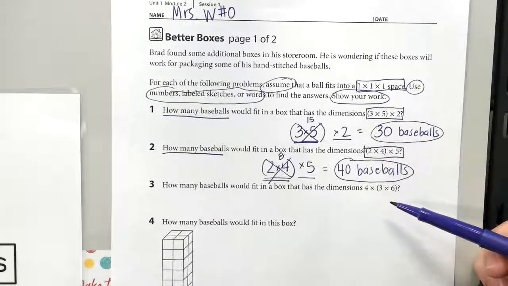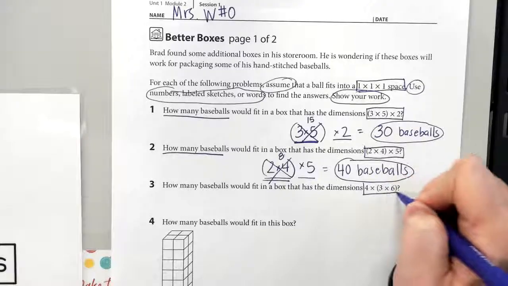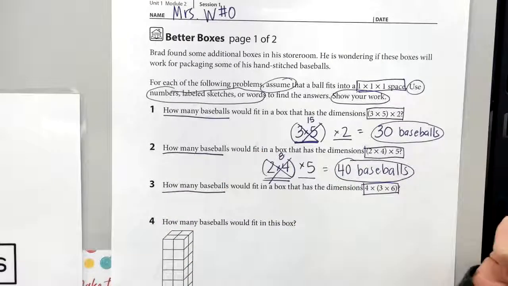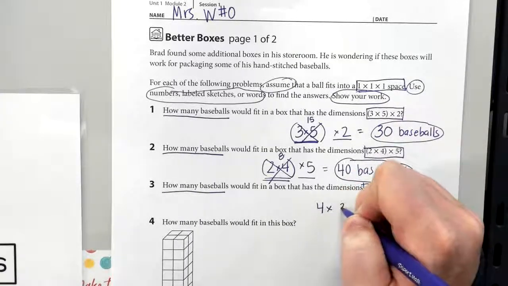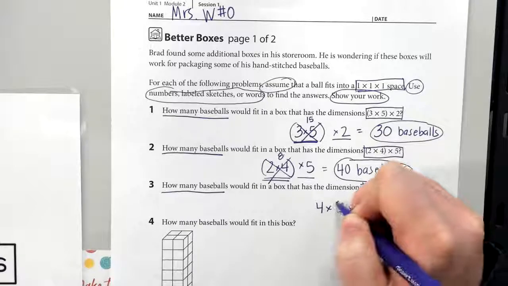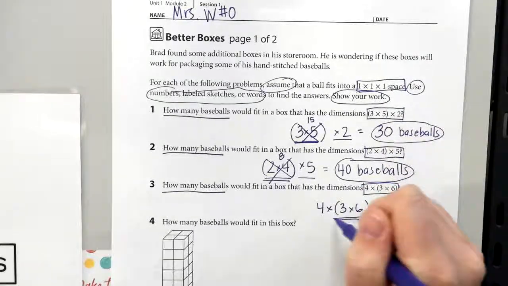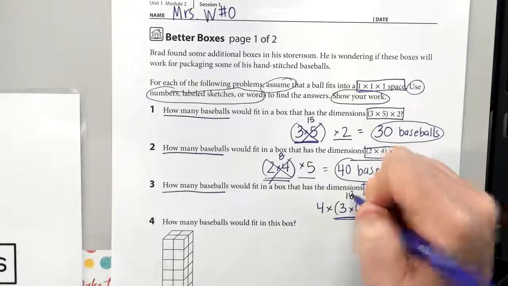Number 3, how many baseballs would fit in a box that has dimensions of 4 times 3 times 6 in parentheses? How many baseballs is the question? I'm going to underline it. 4 times 3 times 6, and this is in parentheses. Always start with the part that's in parentheses first. 3 times 6 is 18.